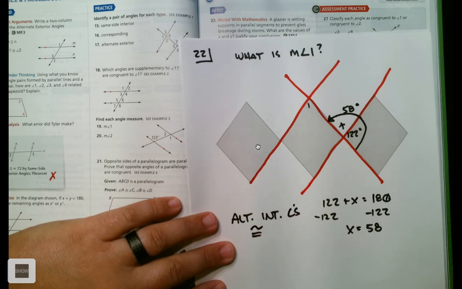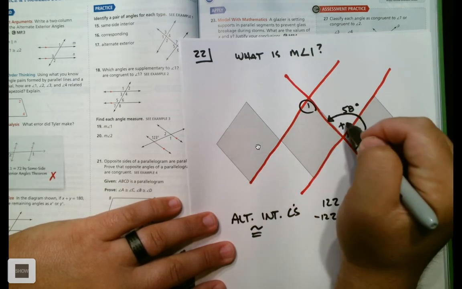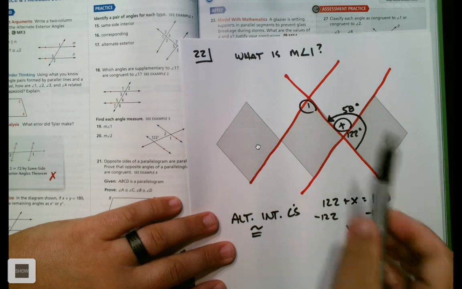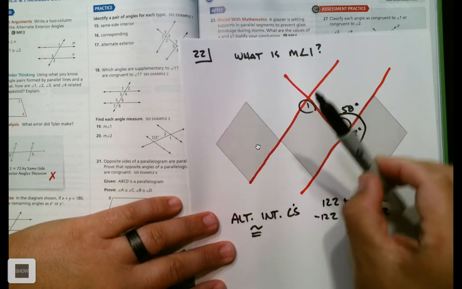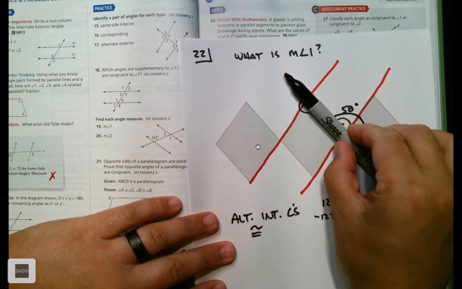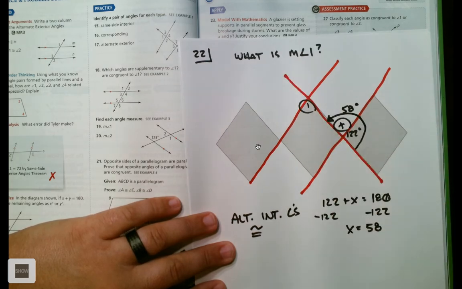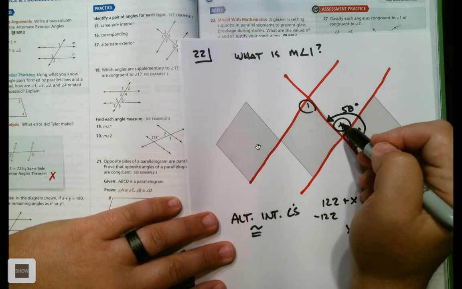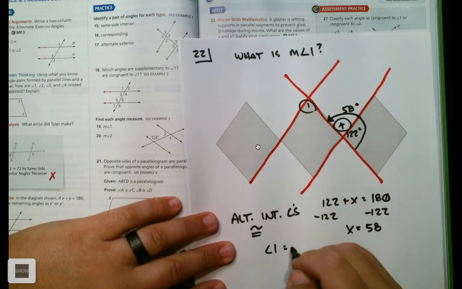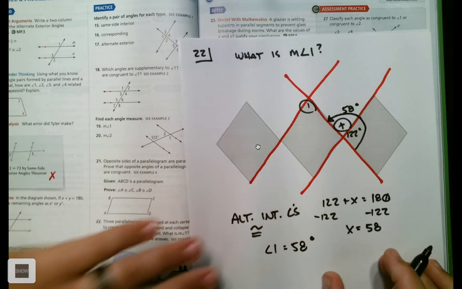This angle here and this angle here are on the interior side, inside those two parallel lines, and they're on opposite sides of the transversal, alternating sides. So alternate interior angles are congruent. If this is 58 degrees, angle 1 has to be 58 degrees.